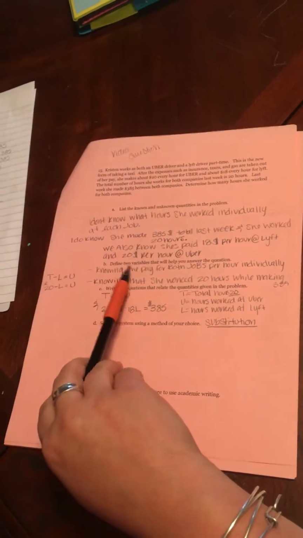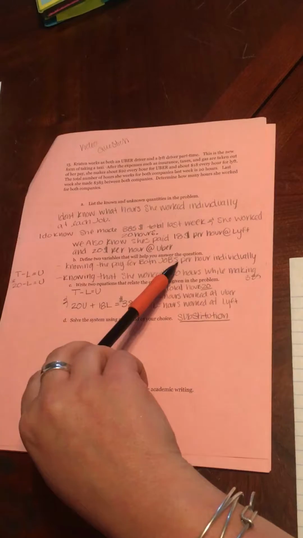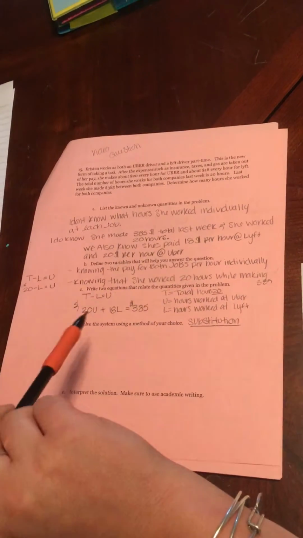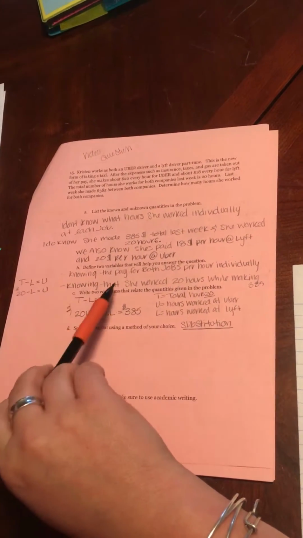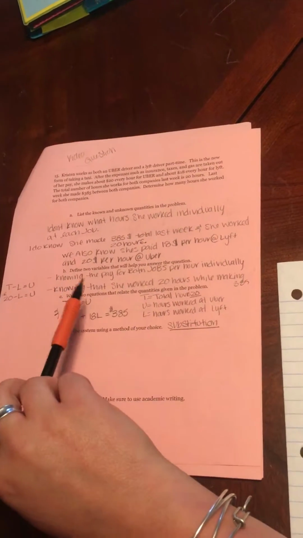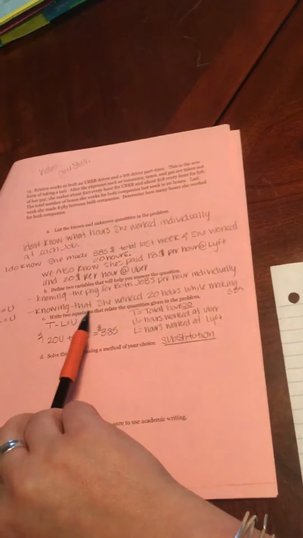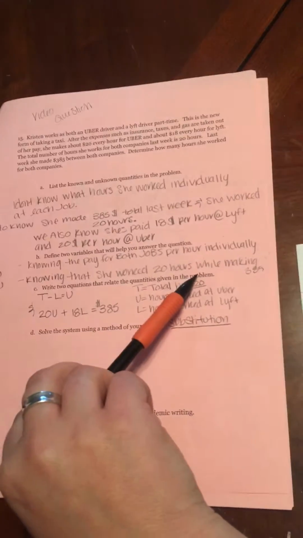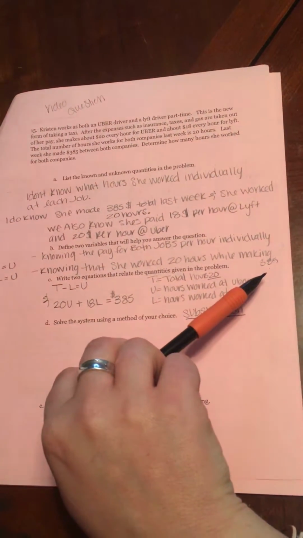For part B, define two variables that will help you answer the question. The two variables that are going to help us solve the problem are knowing the pay at both jobs per hour individually, which is 18 and 20, and knowing that she worked 20 hours while making $385 total.